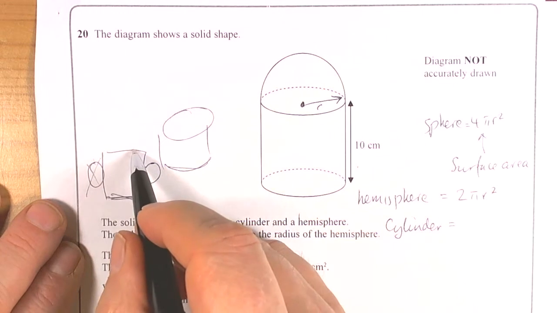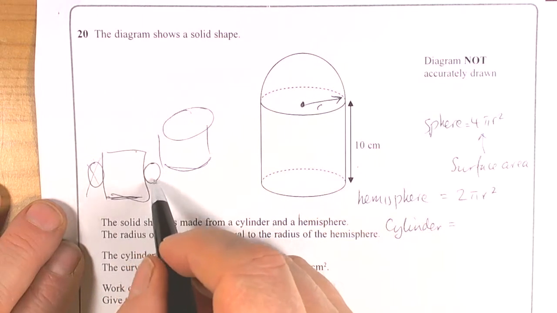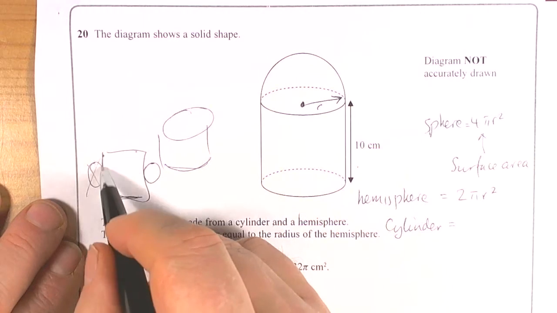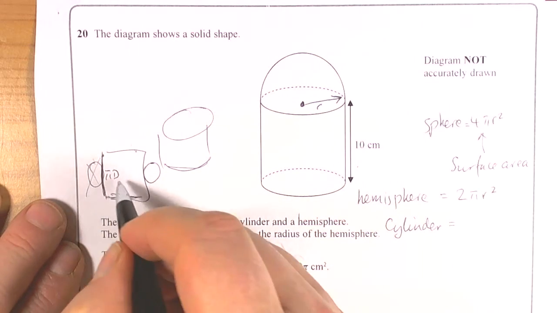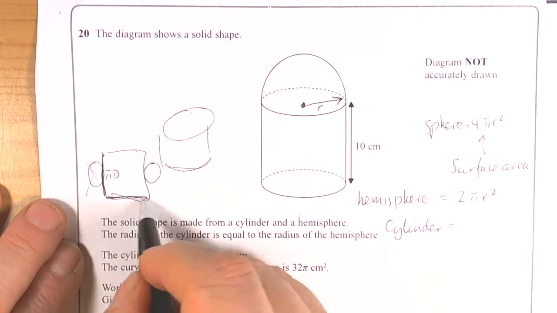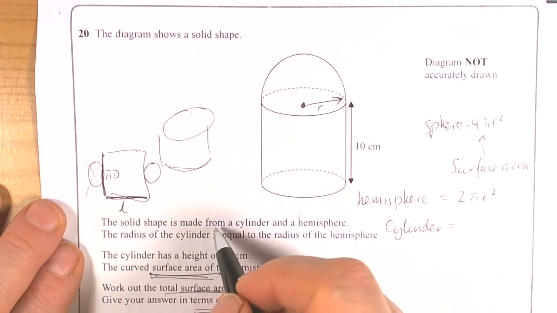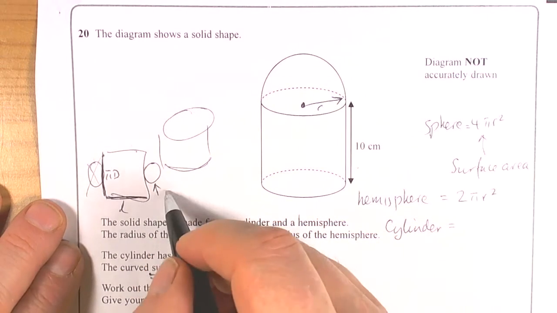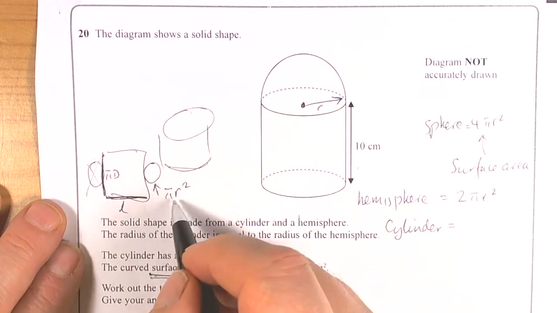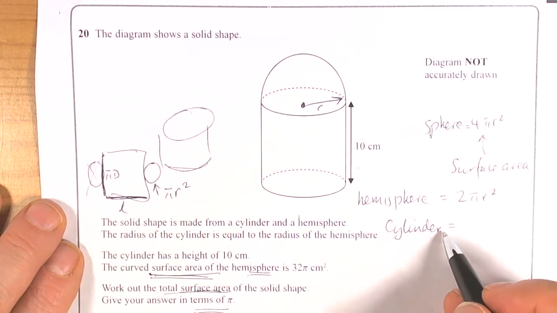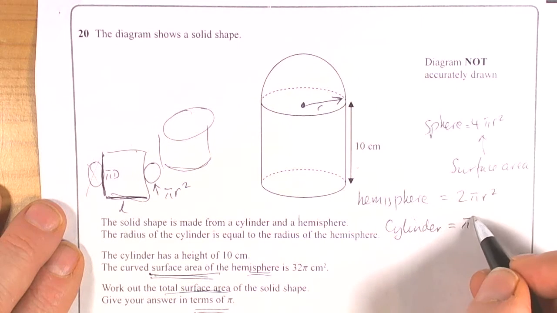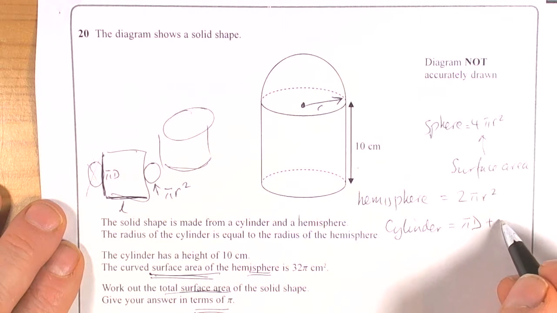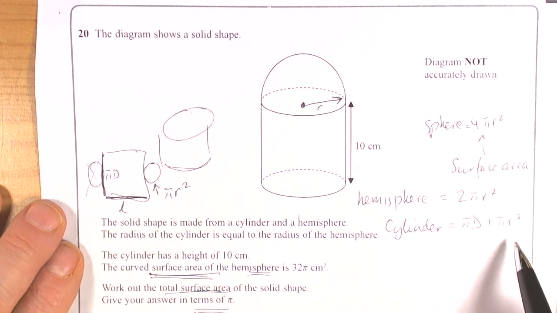Well, if we remember, this folds round the circle, so the width of the rectangle is pi d, and the length of the rectangle is L, and this is a circle, and a circle has an area of pi r squared. So for the cylinder then, we have pi d plus pi r squared for the surface area.